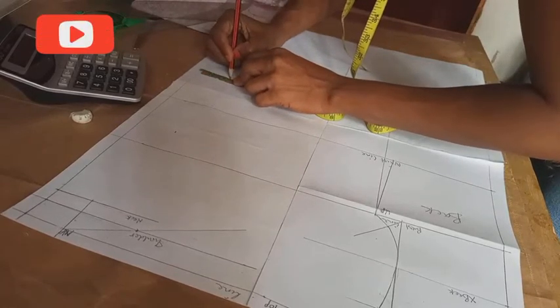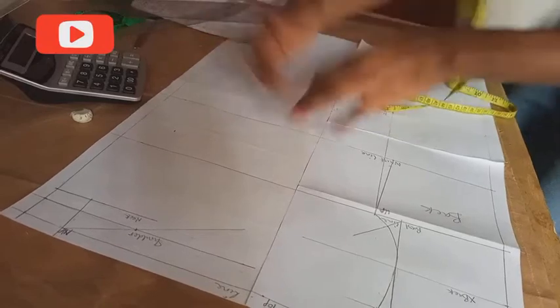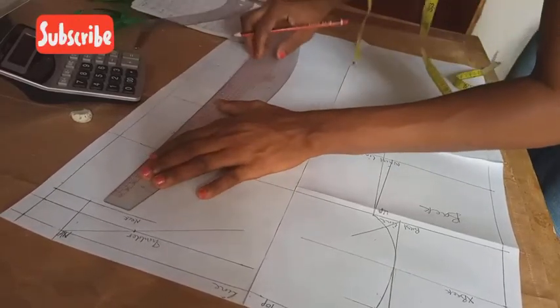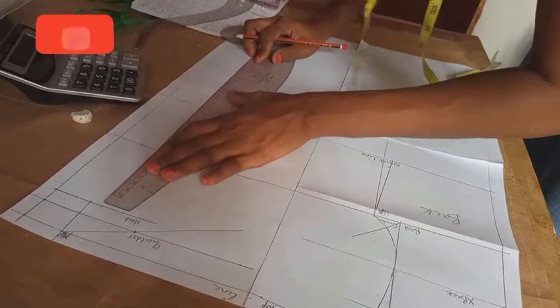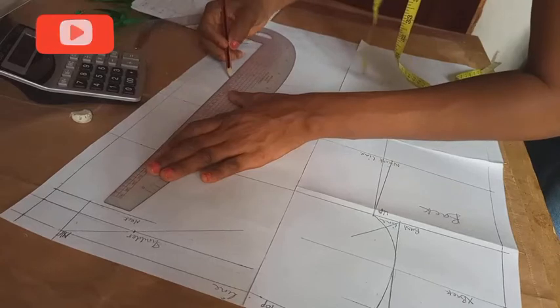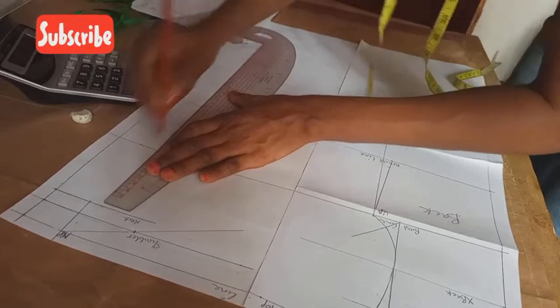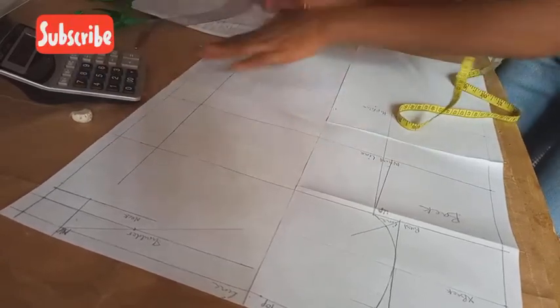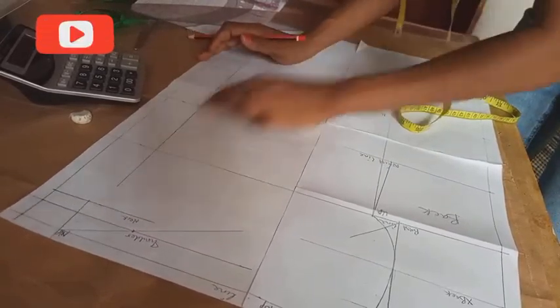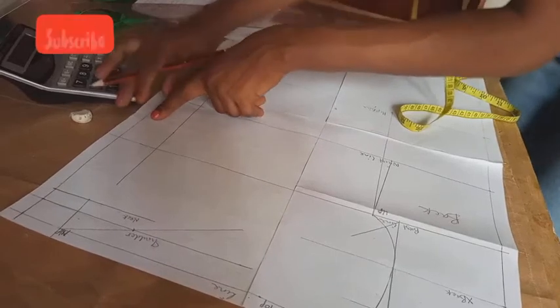But if you have your measurement intact, I believe that your nipple to nipple measurement will be more accurate than your chest measurement. So I've noted that one down. So this line now will represent my nipple to nipple measurement.